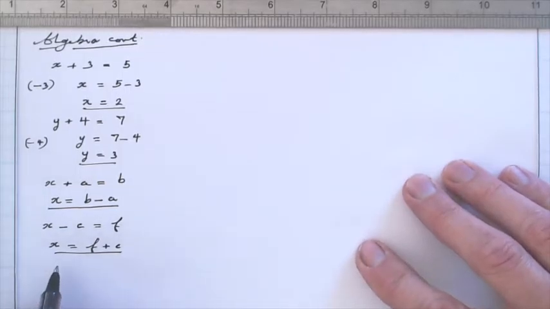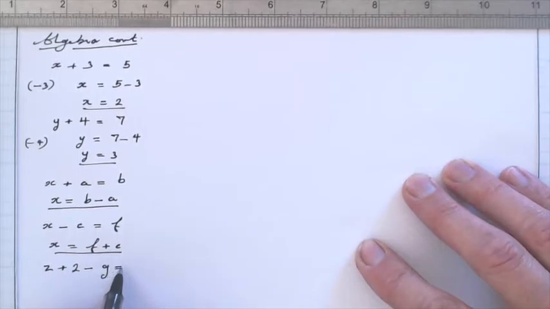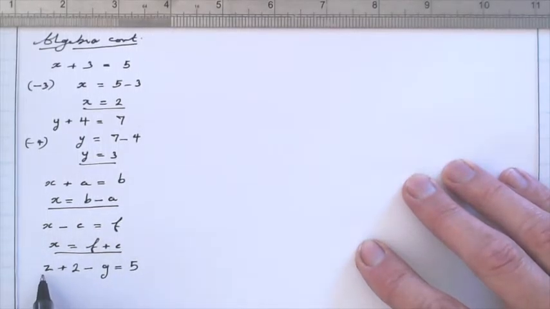So let's just do one more example. Let's say we had z plus 2 minus g is equal to 5, and I want to express this equation in terms of z. I need to move both these terms over. The g is carrying a negative sign.